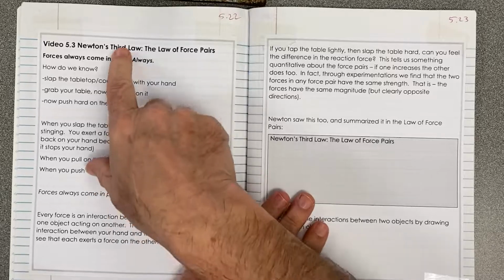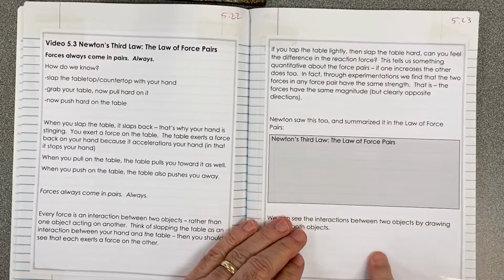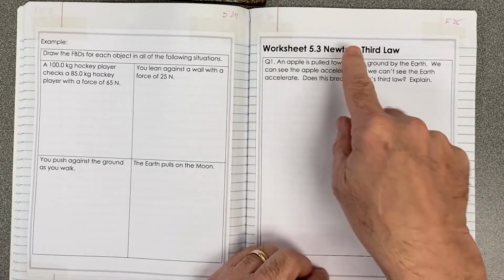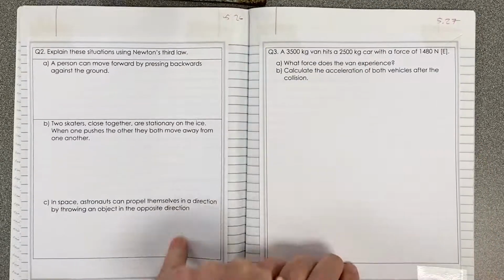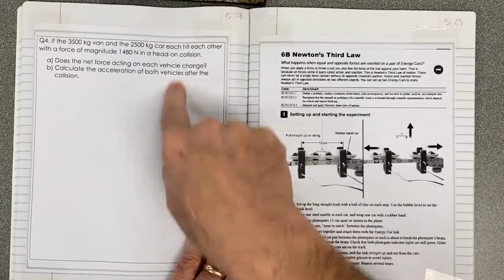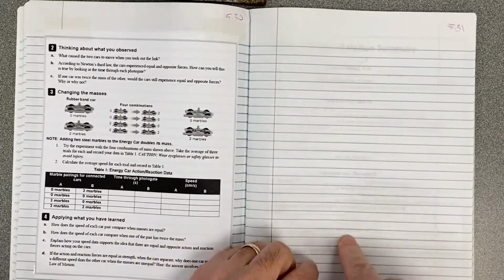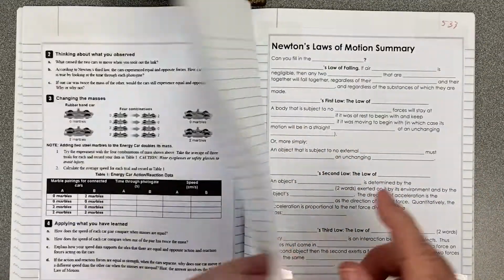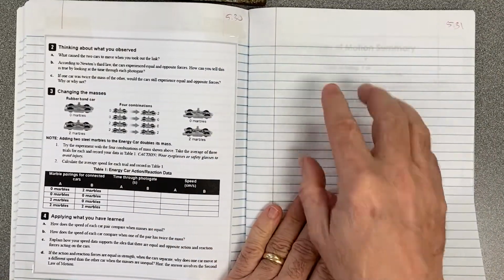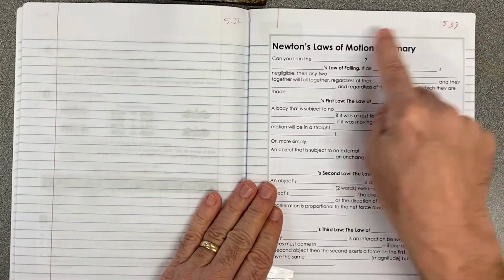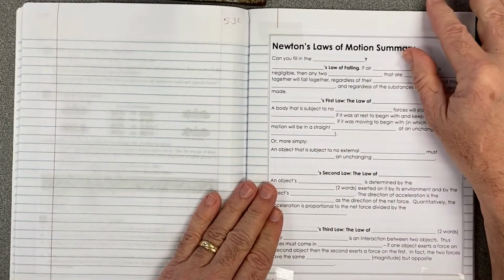There's just three things. 5.3 is Newton's third law. These are the Newton's laws, you might know, the first, second, and third law. And then the worksheet starts here. Lots of sort of space, that's a big font. Worksheet, and then we have our last lab, Newton's third law lab. There's 2 pages. I left this page and this page blank because again, there's some graphs that you're gonna have to tape into here when you're done. And then there's a summary, Newton's laws of motion summary, and it ends on page 33.